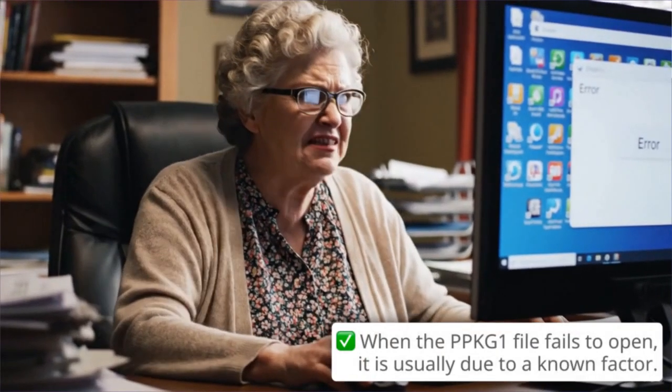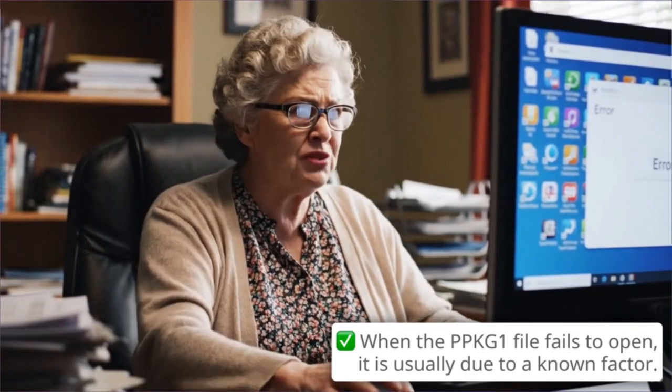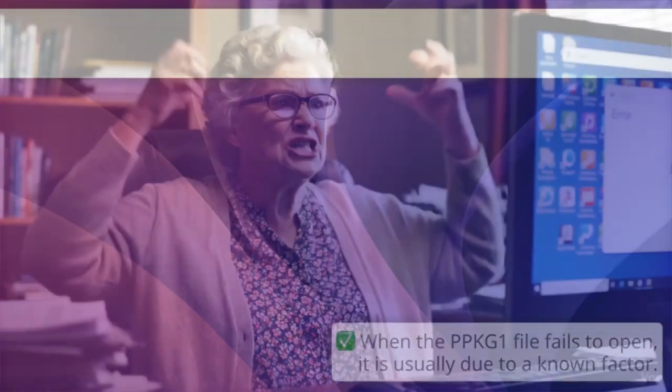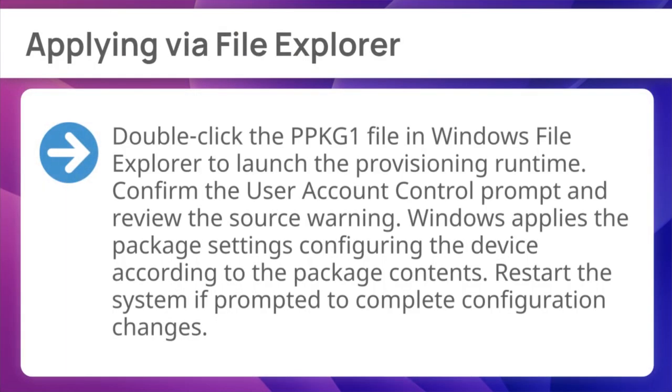Here are the most common technical causes for this PPKG1 error before we apply the universal fix. First, applying via File Explorer. Double-click the PPKG1 file in Windows File Explorer to launch the provisioning runtime. Confirm the user account control prompt and review the source warning. Windows applies the package settings, configuring the device according to the package contents. Restart the system if prompted to complete configuration changes.